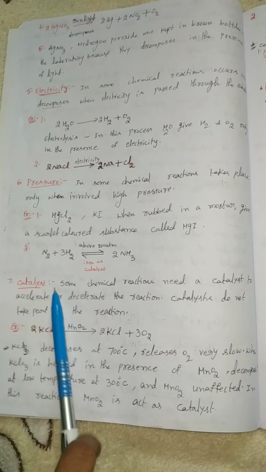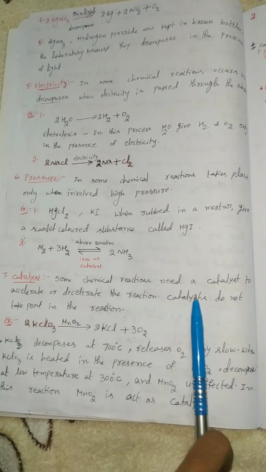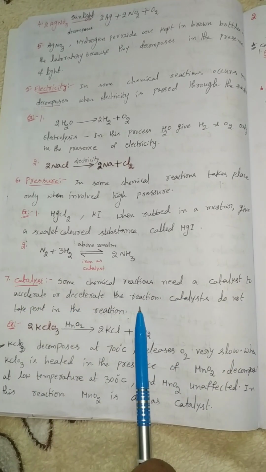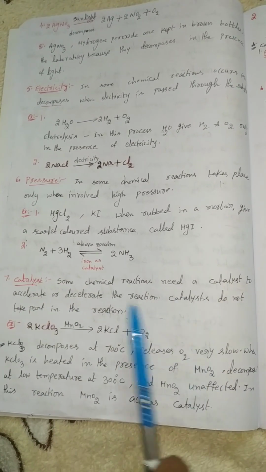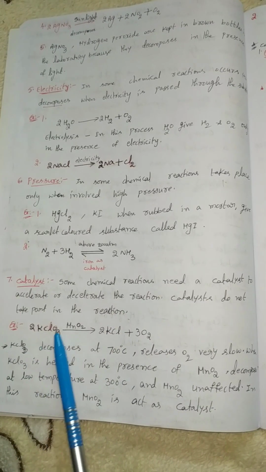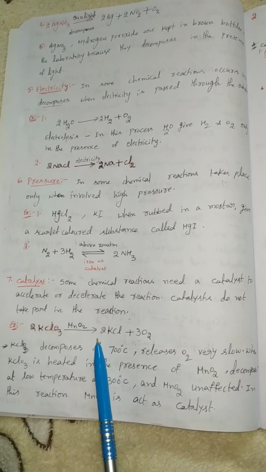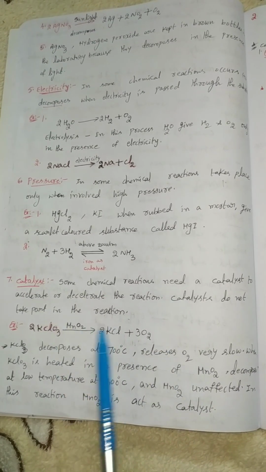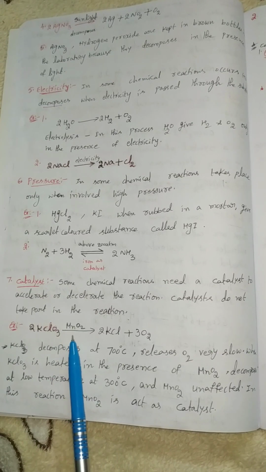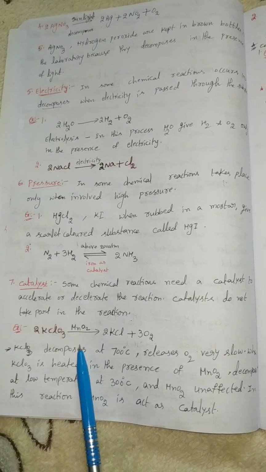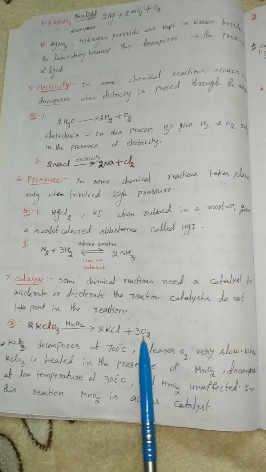Next one, catalyst. Some chemical reactions need a catalyst. It accelerates the reaction. A catalyst does not take part in the reaction. For example, KClO3 decomposes and forms KCl and oxygen. For this reaction, a high temperature of 700 degrees centigrade is needed and oxygen is released very slowly.